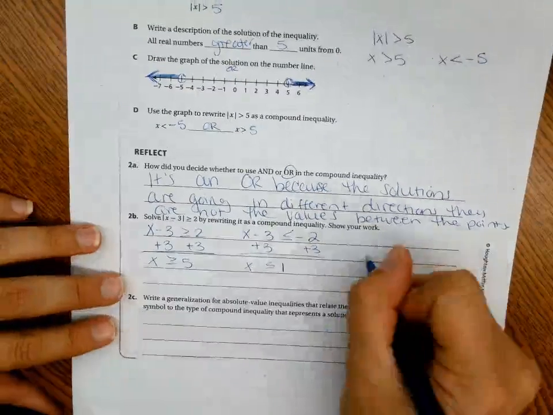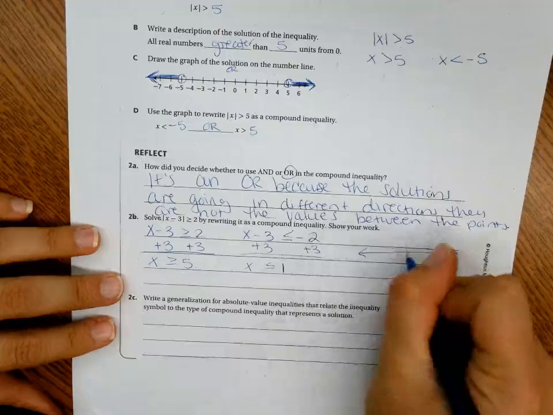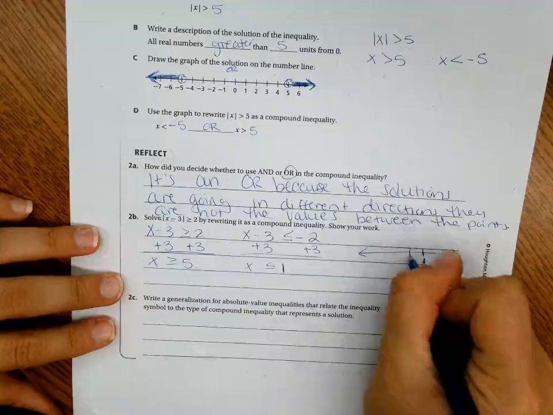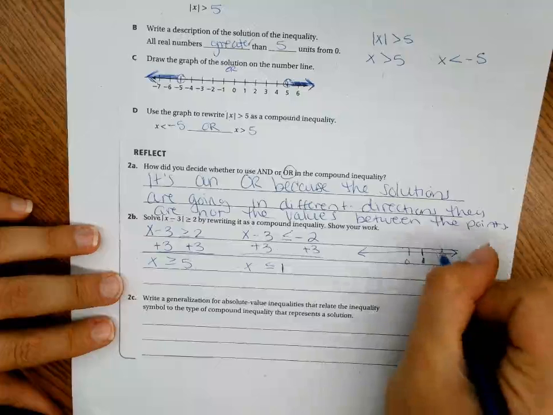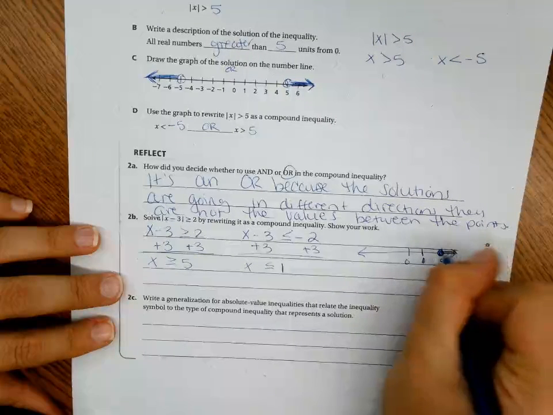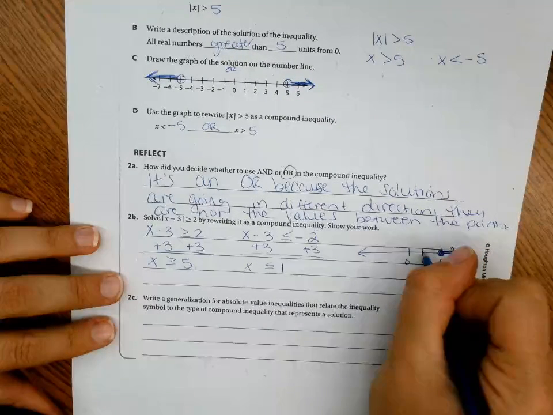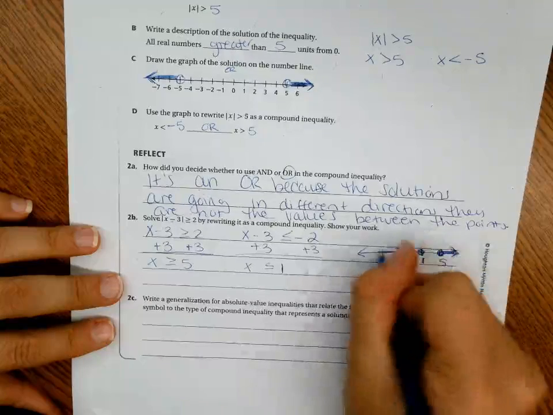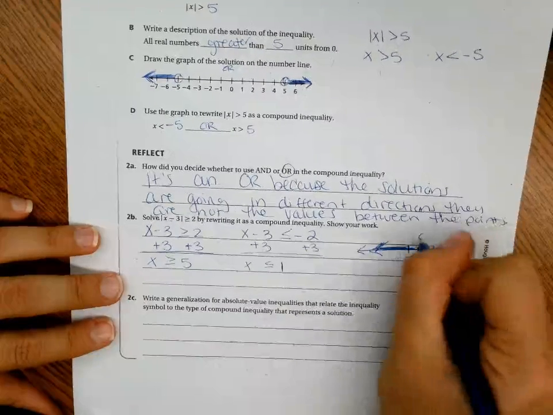Let's think about what this looks like. We have 1, 0, 5. On 5, it's a closed dot shaded towards the positives. On 1, it's a closed dot shaded towards the negatives. This is definitely an or.